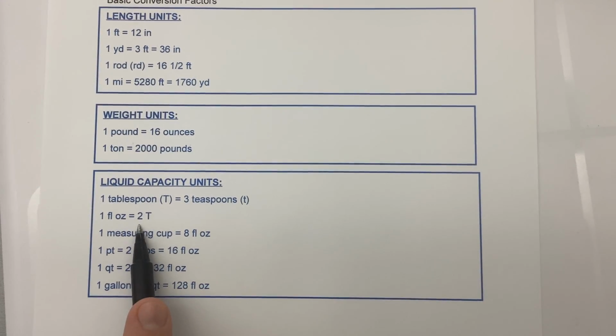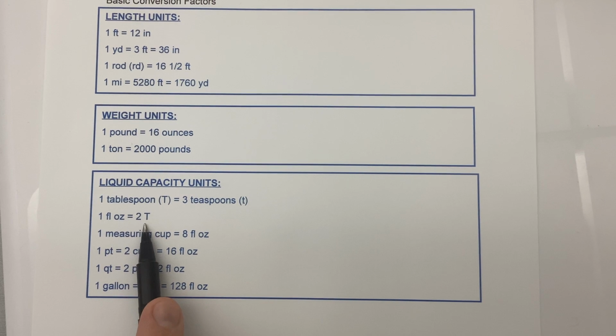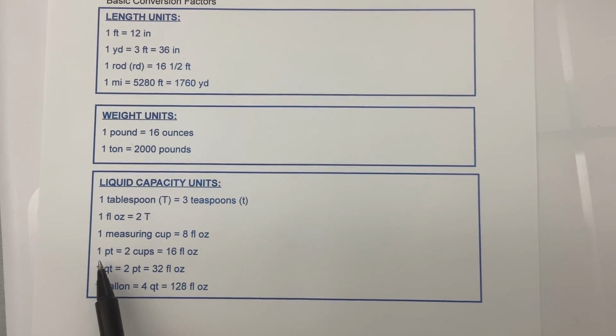1 fluid ounce is equal to 2 capital T. What's capital T represent again? Tablespoon. Yep. So they'll use capital T and lowercase t. If you ever get into recipes and whatnot, and you see 2 capital T or 2 lowercase t, that's tablespoons versus teaspoons, right, Tristan? Yeah.